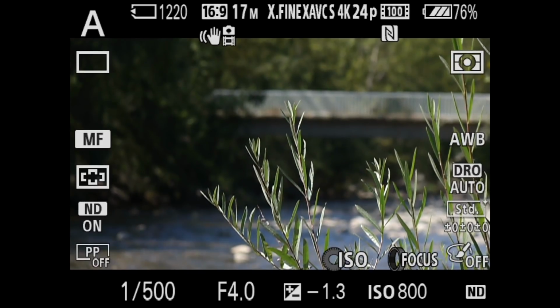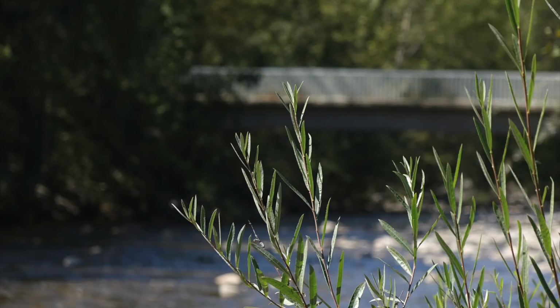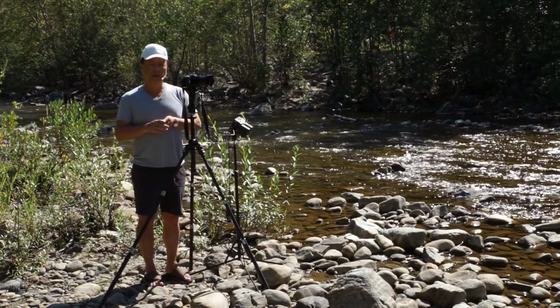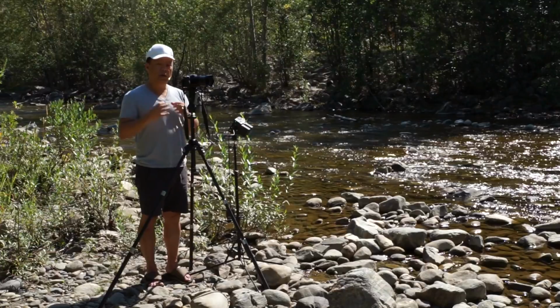And let's take that first picture. Okay, so now just make note of the bridge and see what the bridge looks like. Next, we're going to put on an APS-C camera. Same thing, 200 millimeters at f4, and we'll show you what the bridge looks like.